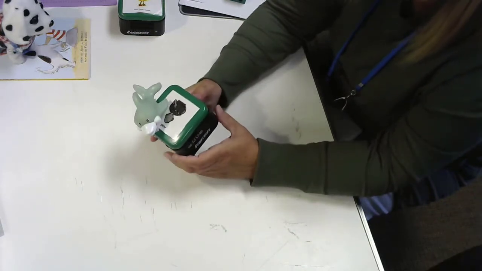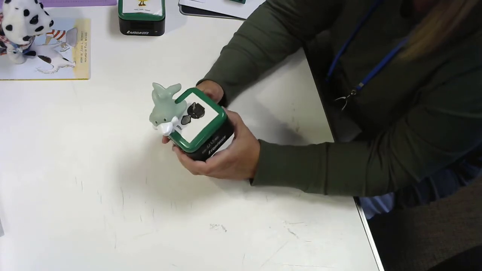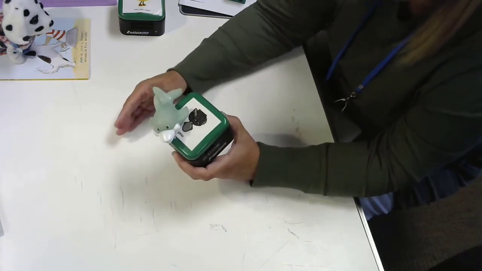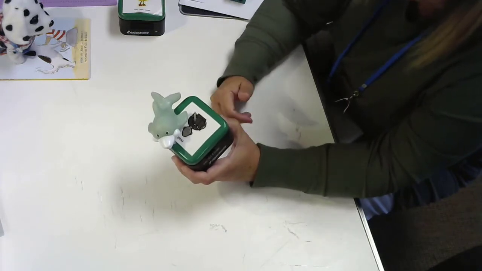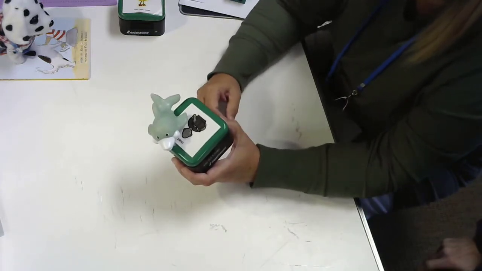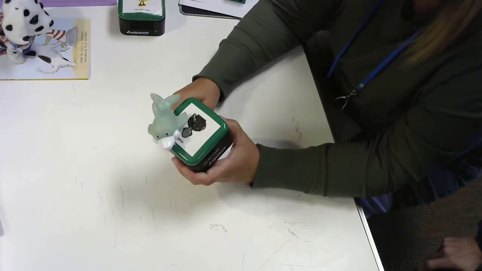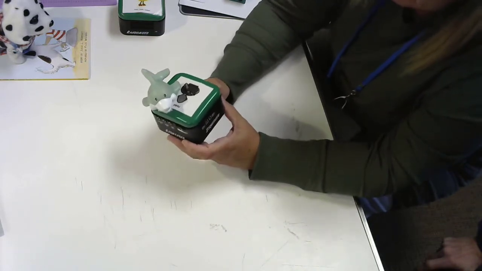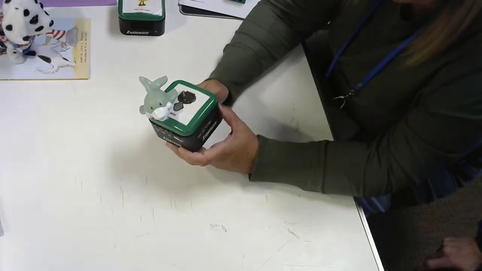The thing about the sequencer, in recording your messages, you do have to record them all at once. If you need to change a message, you need to re-record the whole sequence. And we'll talk about how that's different in some of the other devices. But in this device, that's how it works.